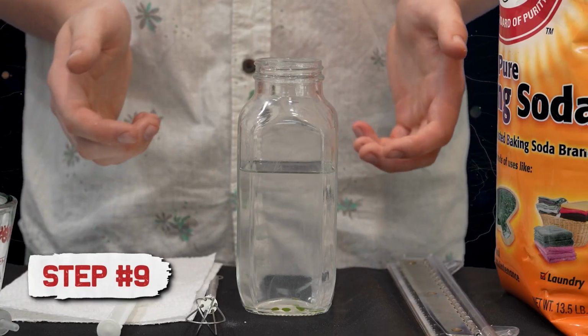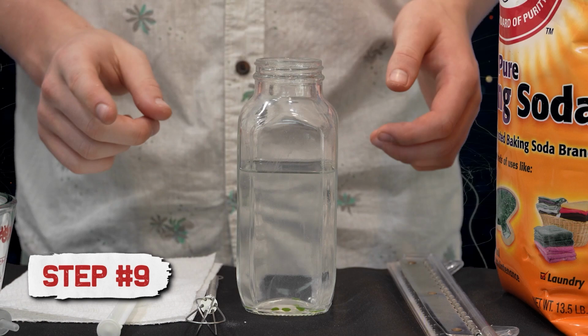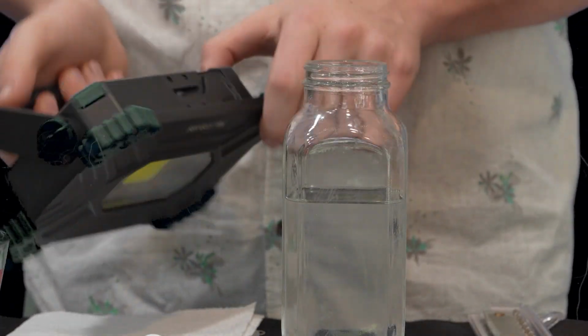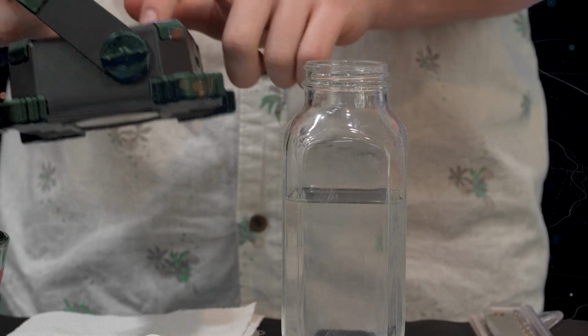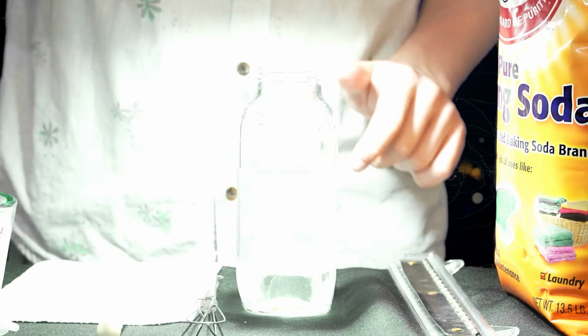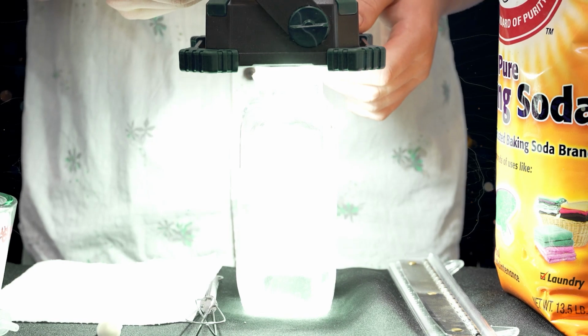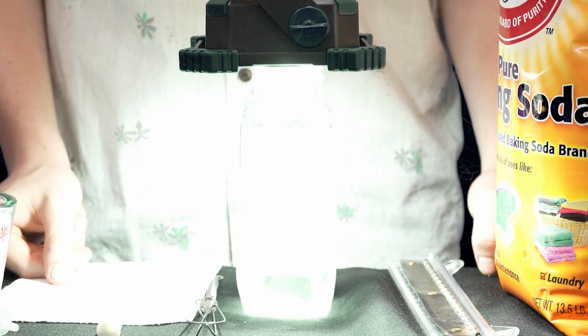I'm not exactly sure what step we're on anymore, but it'll say somewhere on screen what step we're in, but this is the final step. All you're going to do is take your light source, so this will be your flashlight, turn it on, and then put it right on top of your container. And then eventually you should be able to watch the leaves rise.